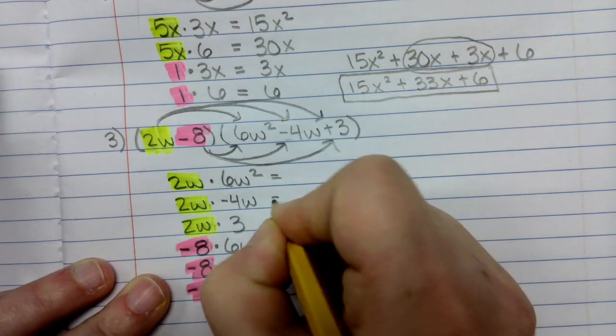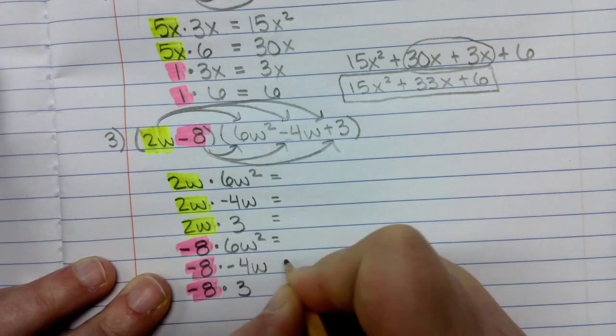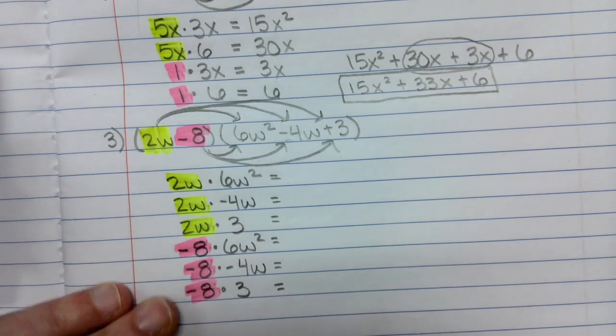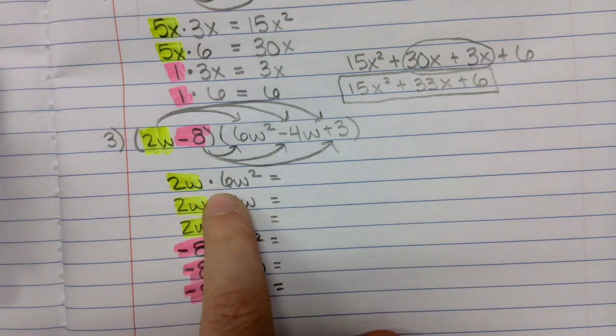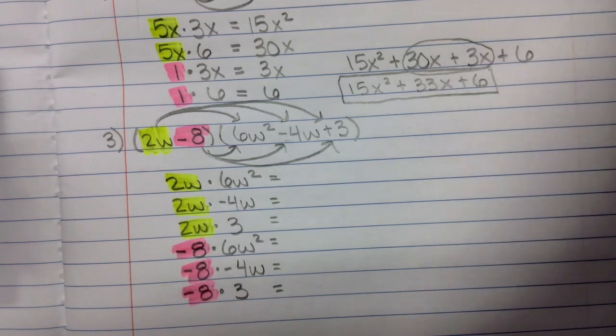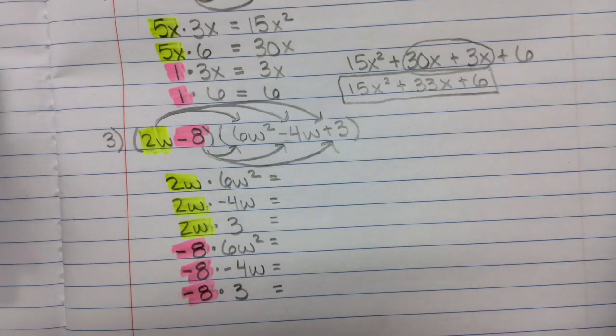Alright, when you use a calculator, what parts are you going to put into the calculator here? Just the coefficients, 2 times 6. So what is 2 times 6? 12. And how many w's would we get? Good, w to the third. We have a w and 2 more.